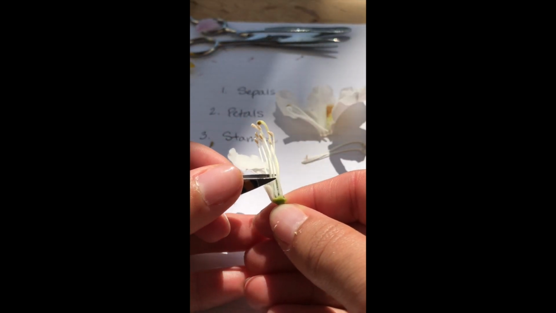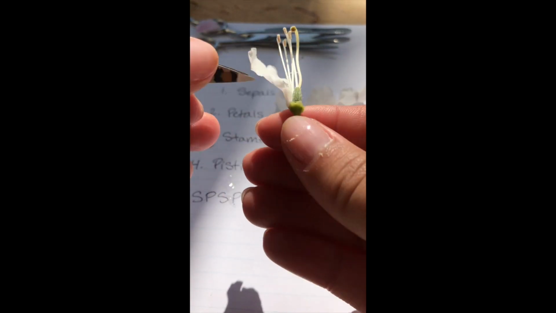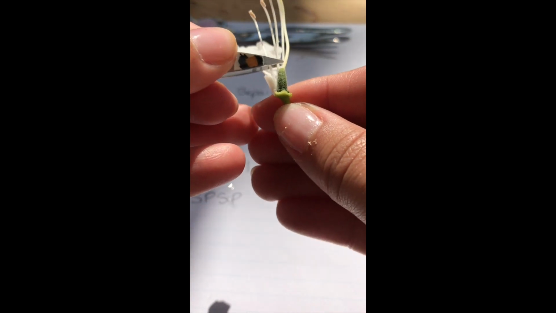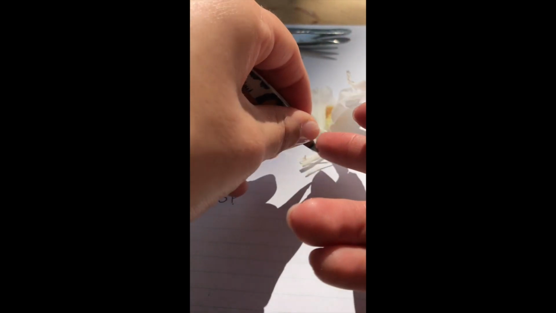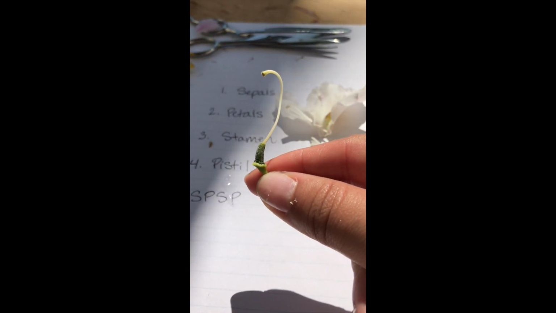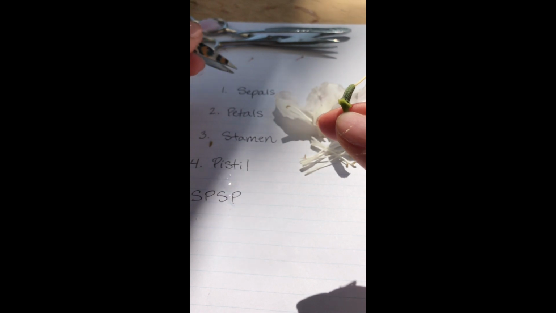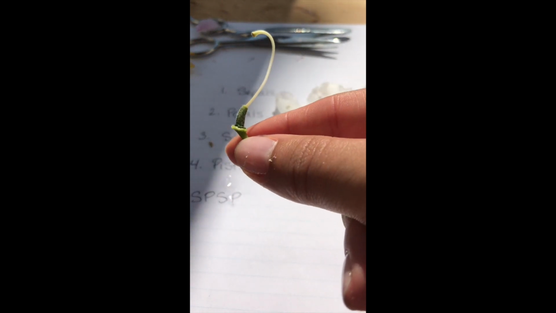And I'm going to continue to pull some of these off so that you can see the last flower part, which is, I think, the easiest flower part to see on this flower, actually. So once I've pulled off all the stamens, I'm going to get this last petal off too. And now we are left with the final part. Final stop on our journey. 1, 2, 3, 4. That's the pistil again. So we have the pistil here.